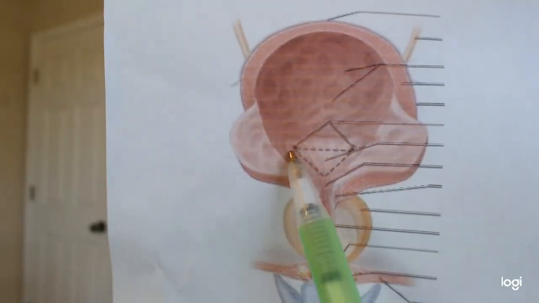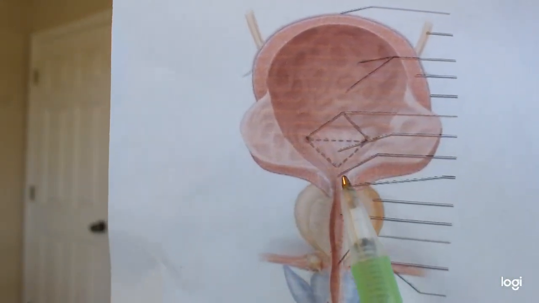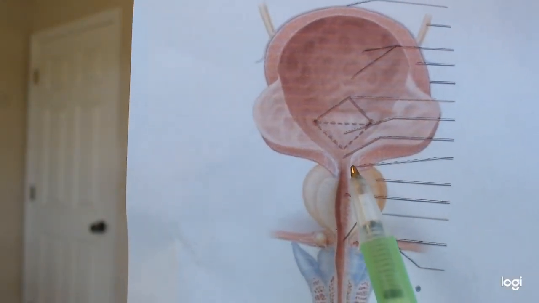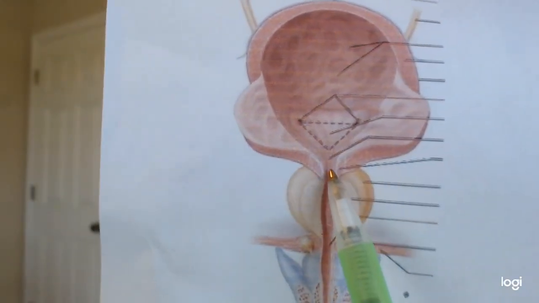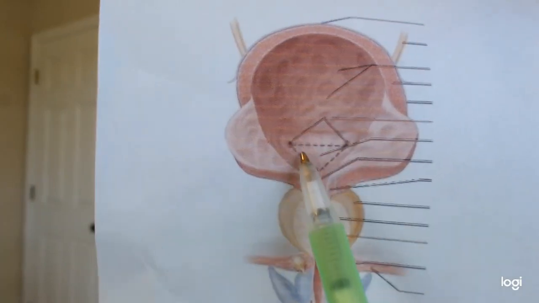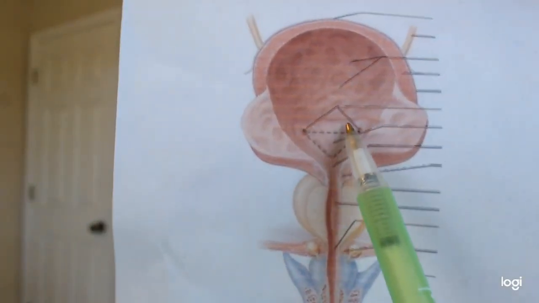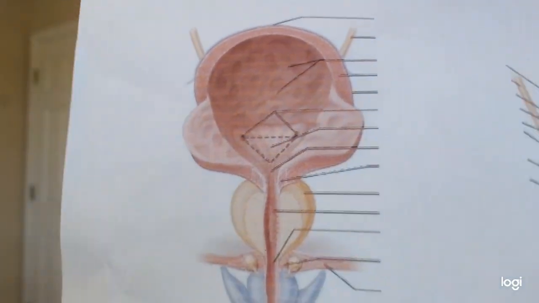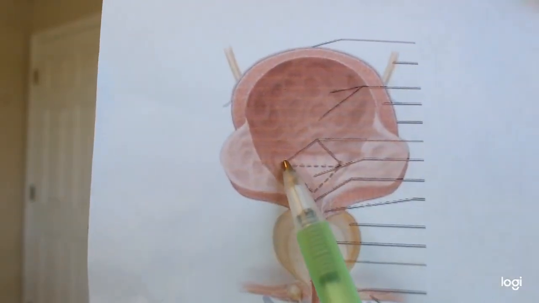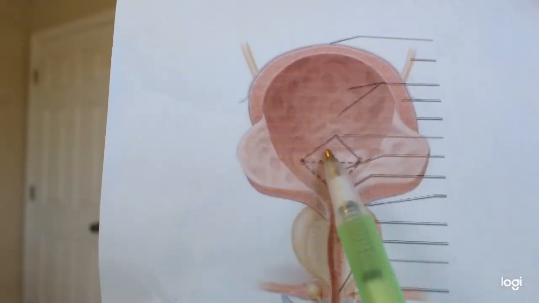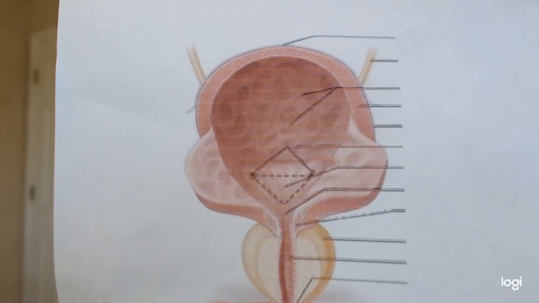Same in the male. We have the two innies from the two ureters, and we have the outie, which is the urethral opening. That's the trigone region. It's an area that is highly susceptible to bladder infections because you have stuff coming in and stuff going out there, and things can collect there and cause bladder infections.